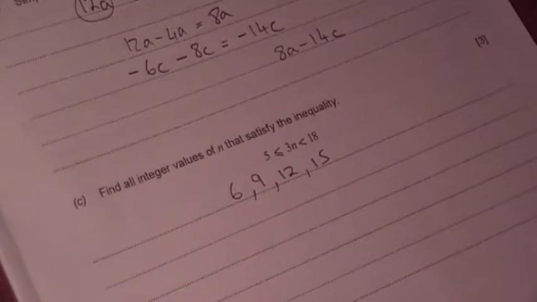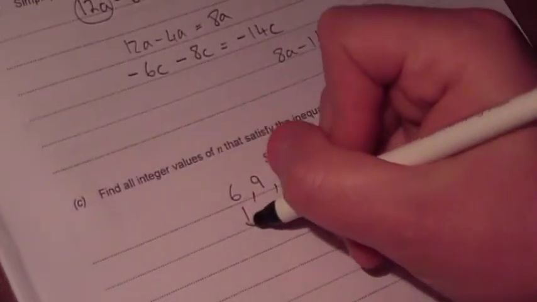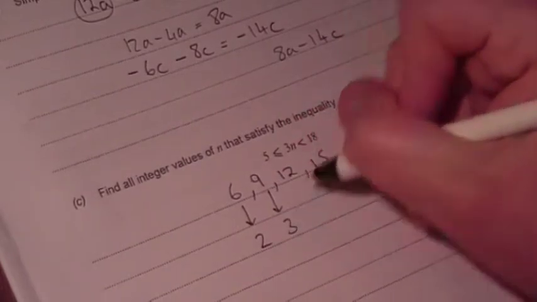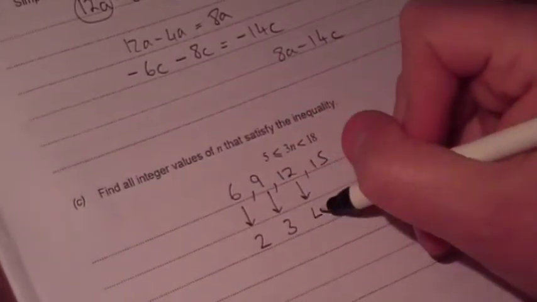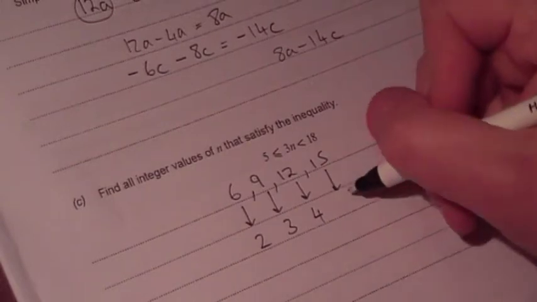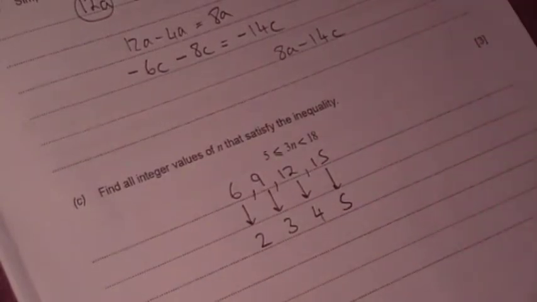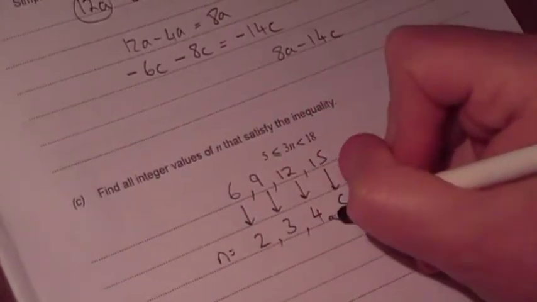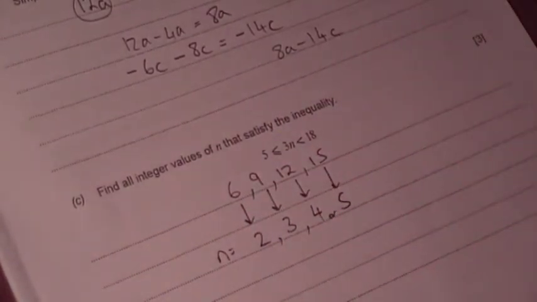The 3 times table that is between 5 and 18 is 6, 9, 12 and 15. And so the number n there is the multiple of 3 that makes each of these numbers. So 3 is times by 2 to give me 6. 3 is times by 3 to give me 9. 4 is times by 3, and 5 is times by 3. So the numbers I'm looking for, the value of n, is n equals 2, 3, 4, or 5.